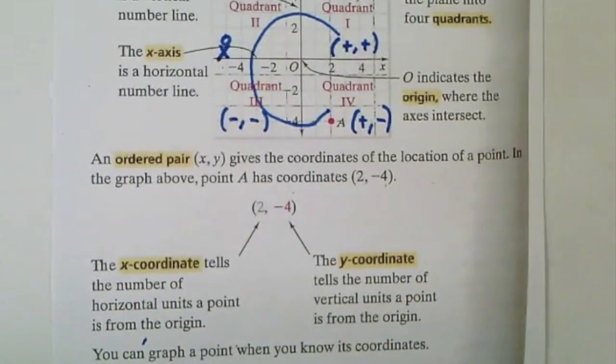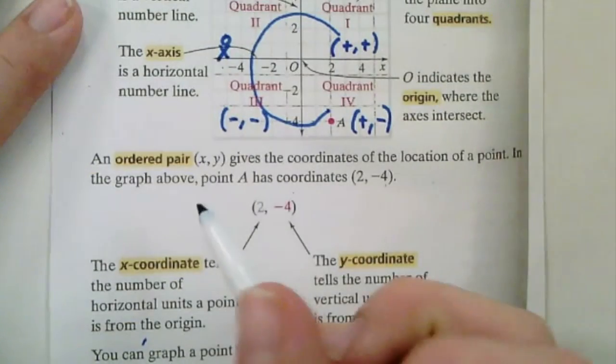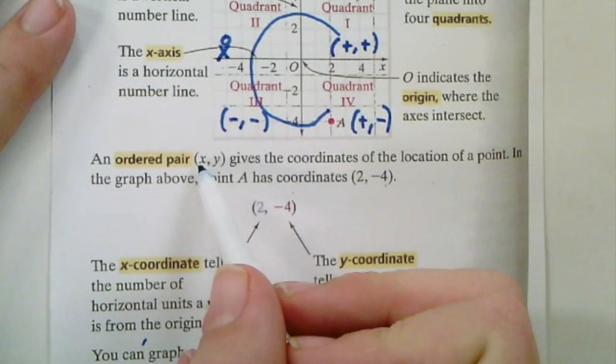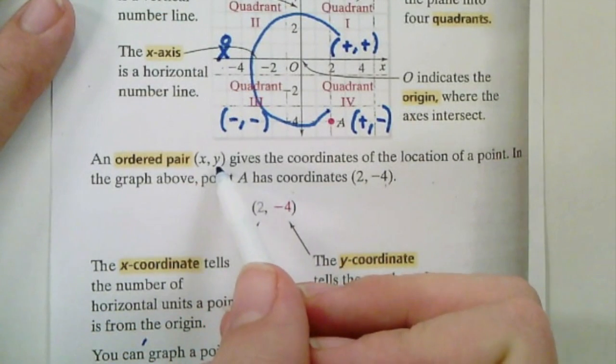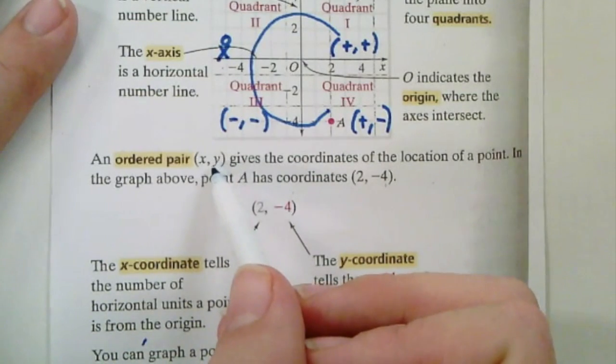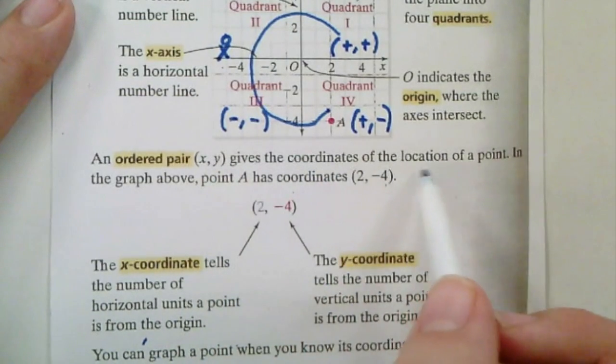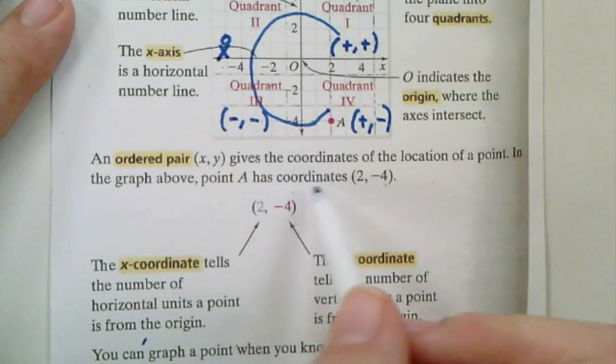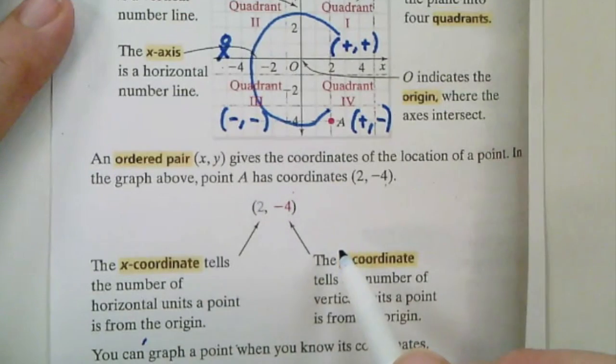An ordered pair is shown by (x, y), and x is where we go to on the x-axis, and then the y is where we go to on the y-axis. It gives us the coordinates of the location of a point. In the graph above, point A has coordinates (2, -4).